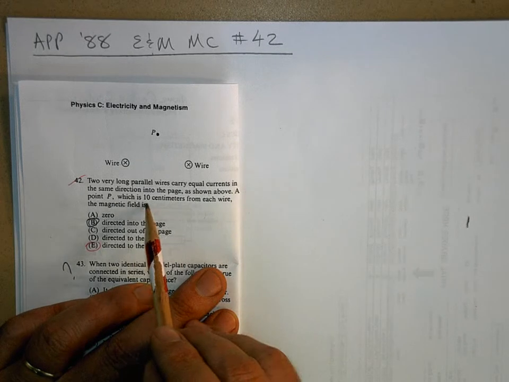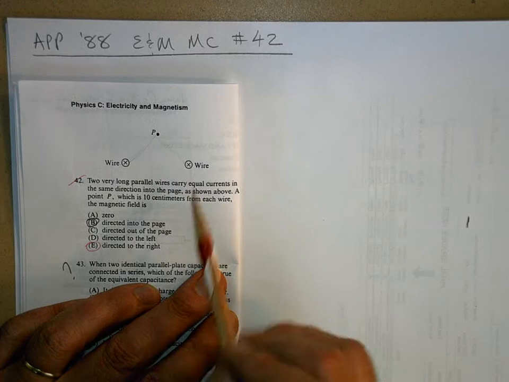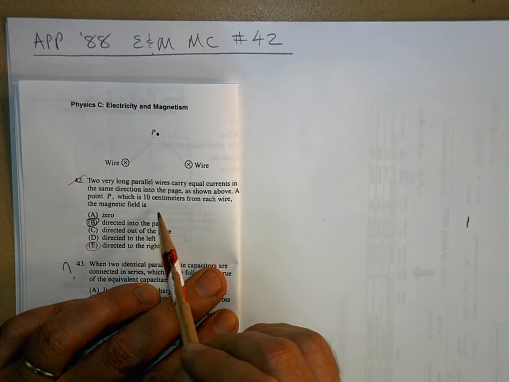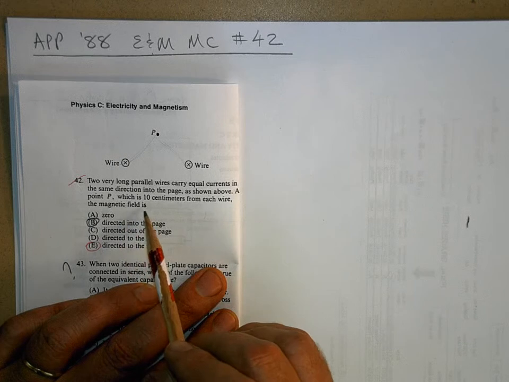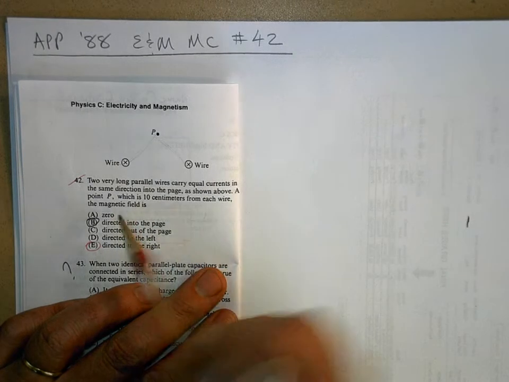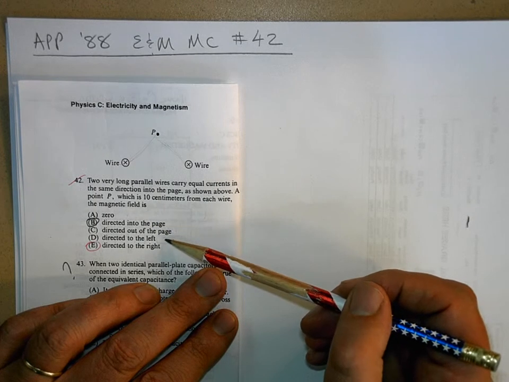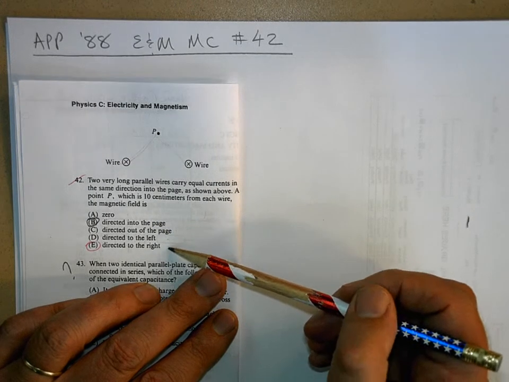At point P, which is 10 centimeters from each wire, so this distance and this distance are the same, the magnetic field is, so we want to know what is the magnetic field here. And here are our choices. 0, directed into the page, directed out of the page, directed to the left, directed to the right.